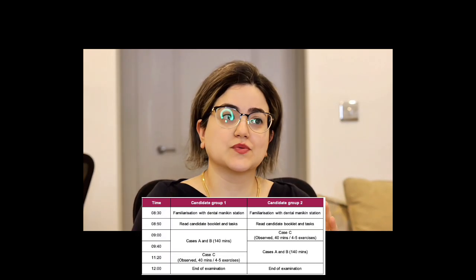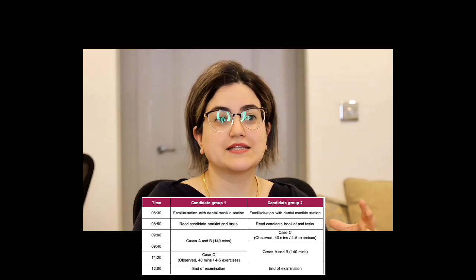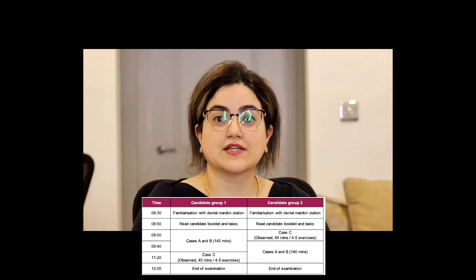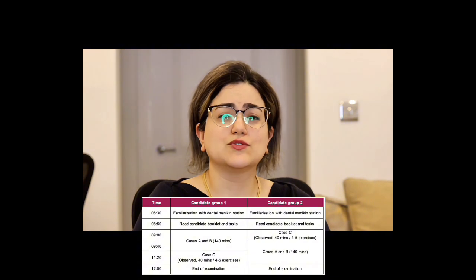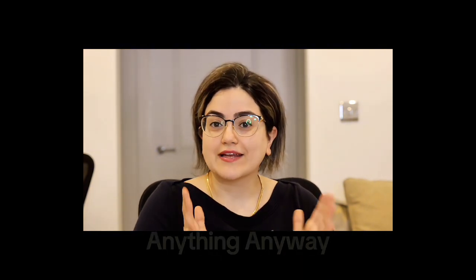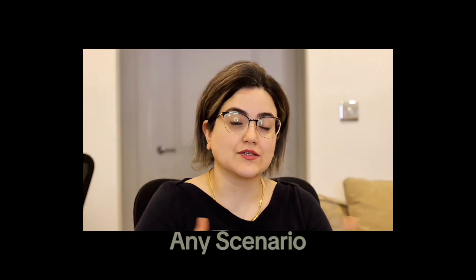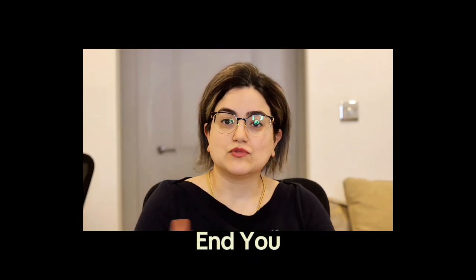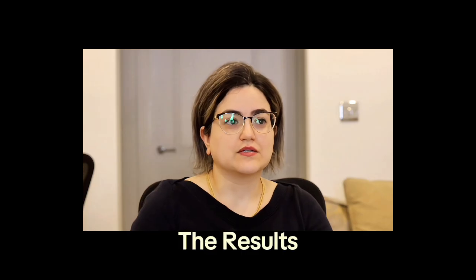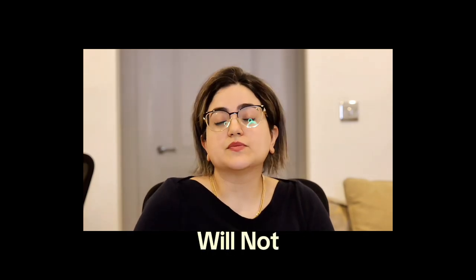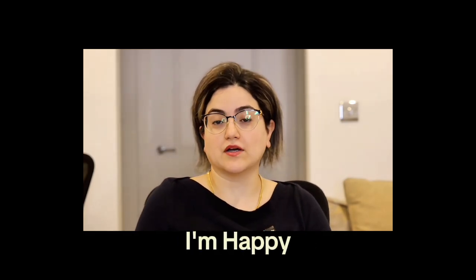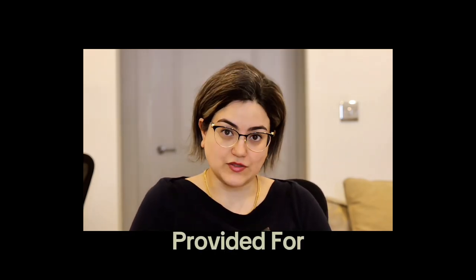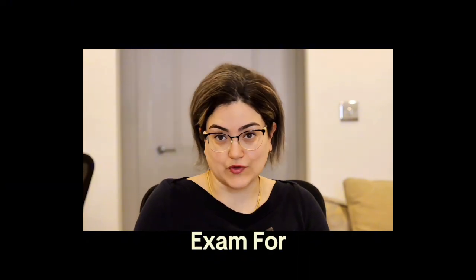One group starts with cases A and B, which is 140 minutes. The other group starts with the observed clinical sessions, which is case C, and then you swap as well. They will explain everything to you. Don't worry, it shouldn't affect anything. Anyway, you have to be prepared for any scenario. And then at the end, you leave the exam, and then the results will be released. You will not be allowed to bring any materials or instruments, saying, oh, I usually use this. You have to do the exam with the materials and instruments provided for you to make sure it's a safe and fair exam for everyone.